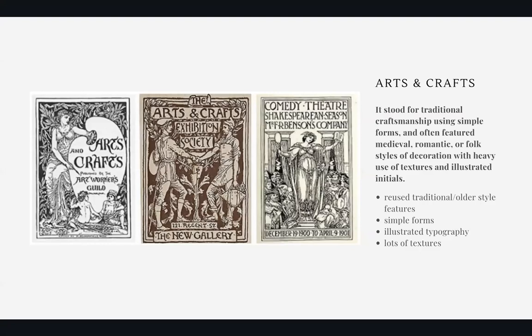So they reuse traditional older style features, simple forms, illustrated typography, and lots of textures. Many of their elements had a lot of traditional craftsmanship, even in the forms that they used.